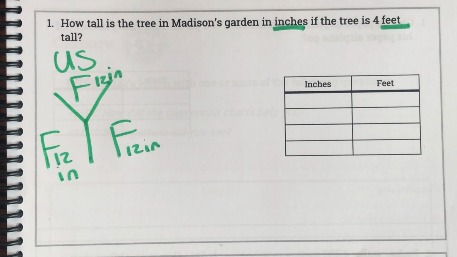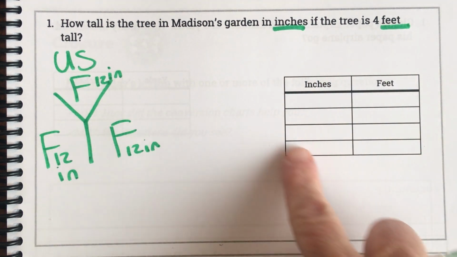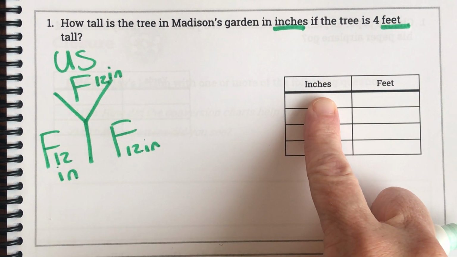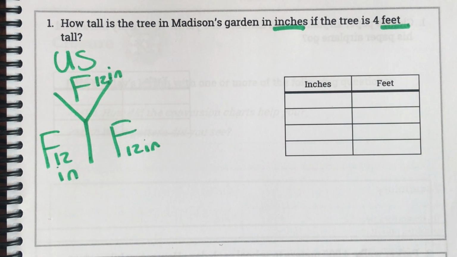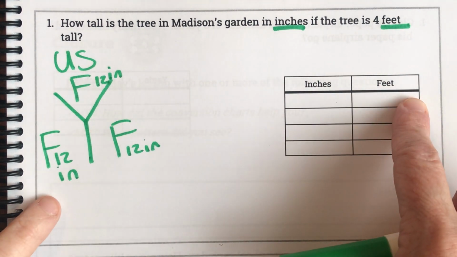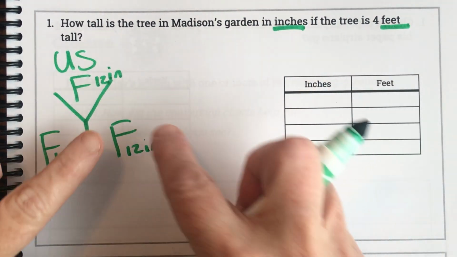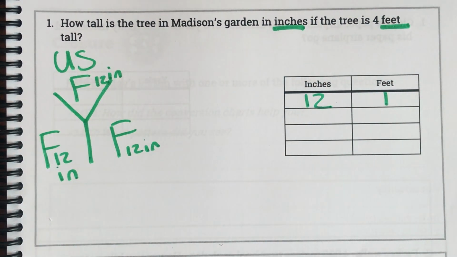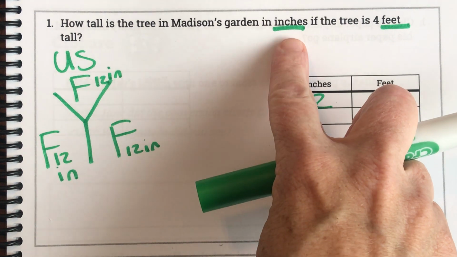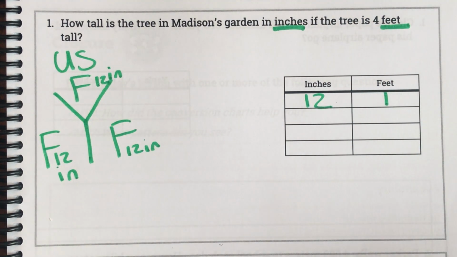Okay, step 2 says that we're going to use a conversion chart for the US, and these are US measurements. So this chart, they've already kind of given it to us. Okay, so what do I know first about inches and feet? Well, I know in 1 foot, there's 12 inches. That doesn't quite help me because they want to know how many inches are in 4 feet.